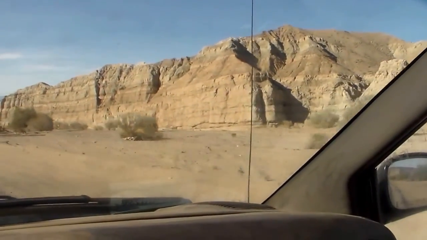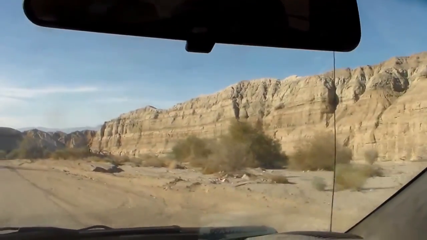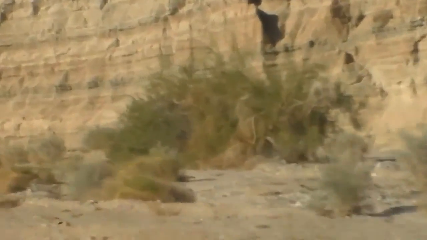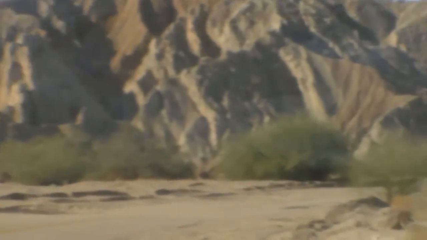This is probably all unconsolidated shale, but you notice it's pretty level. There hasn't been any uplifting in it. There's also a lot of erosion up ahead.